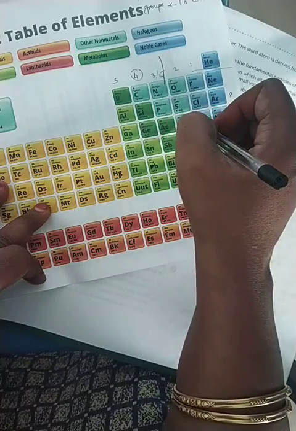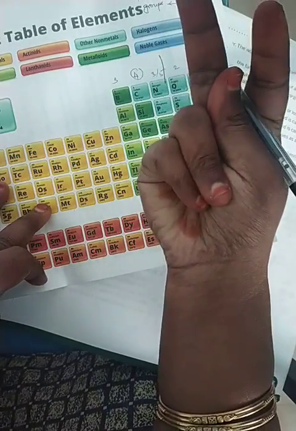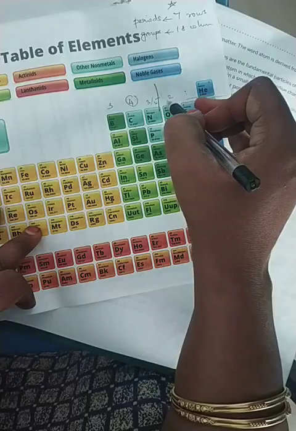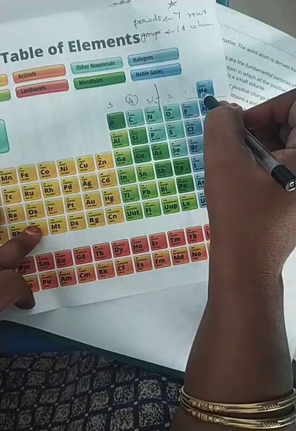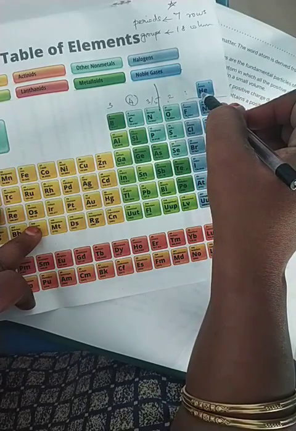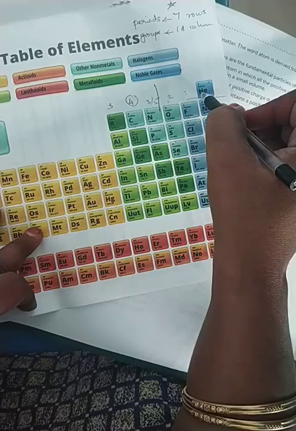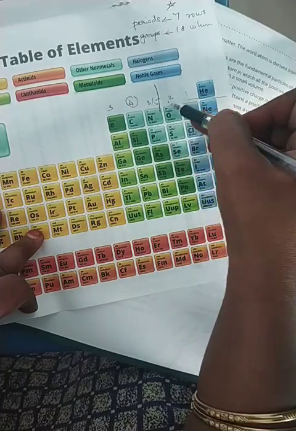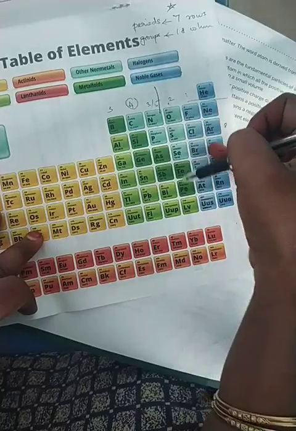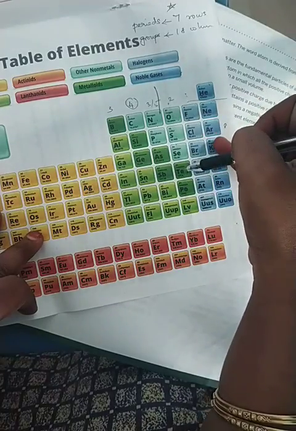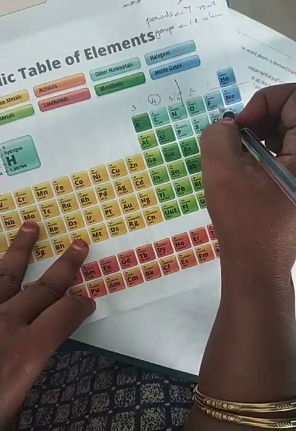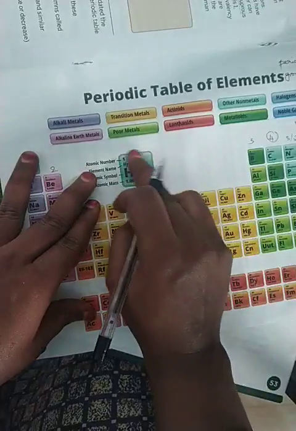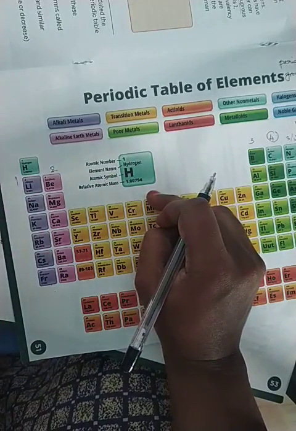It is not 6. Why? Because if it gains 2 more electrons, it will become stable. That is, the outermost shell will become stable, or the atom itself will become stable. So the valency is 2, but it is placed in the 6th column or the 6th group. Okay, so you have to be very careful. And then how they have written on the periodic table.